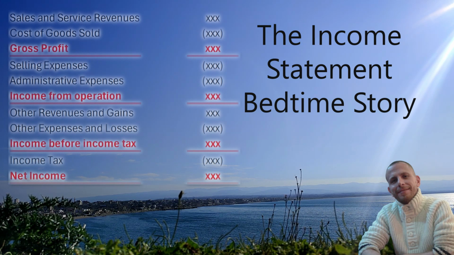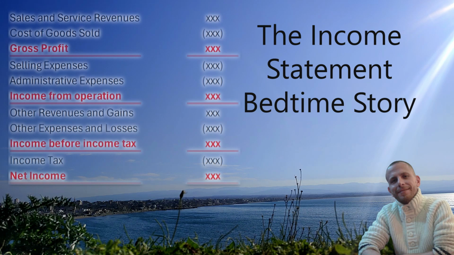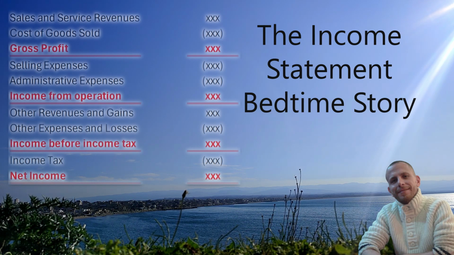And that's the story of the income statement family. I hope this story helped you understand how each component of the income statement plays a role in reaching the final profit. From sales and costs to taxes and net income, every part has an important job to do in telling the company's financial story.